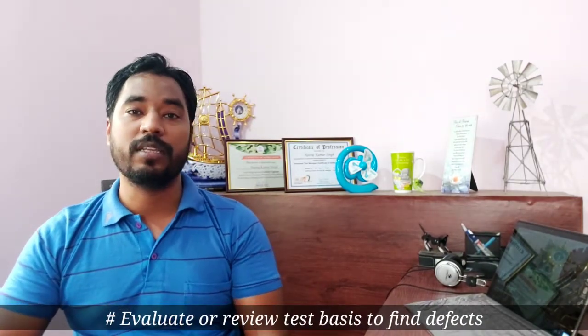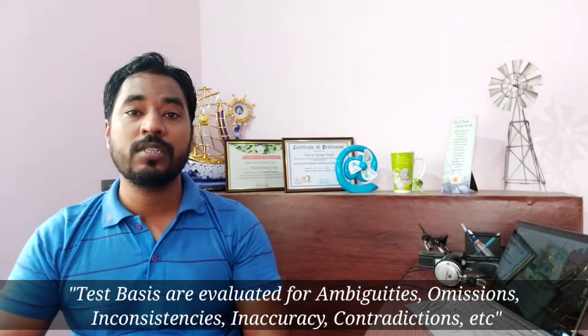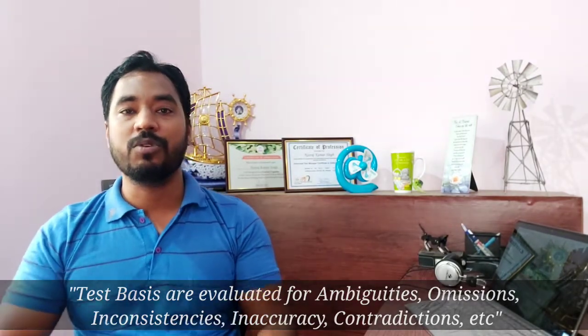So that's where we start analyzing or reviewing the test basis, where generally we look for any kind of misunderstanding, inconsistencies, omissions, contradictions, or clarity issues, where you do not have a clear picture of what exactly you have to do or what is written there. Even anything missing or incomplete is what we try to find out and report to the author. We'll be talking more about what exactly a review process is and how it happens in upcoming videos.